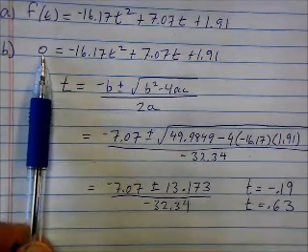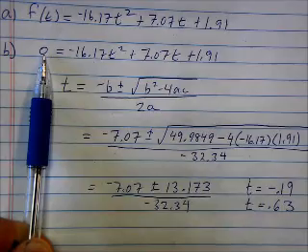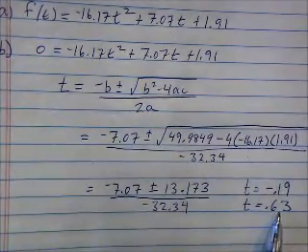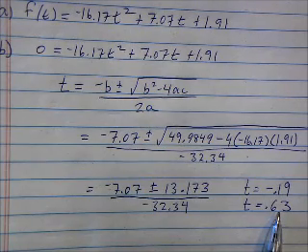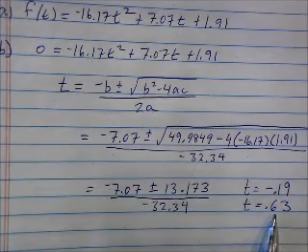So when f of t equals 0, that means the ball hits the ground. So the ball hits the ground in 0.63 seconds. That's what these intercepts mean. This one really doesn't have any meaning at all. This one's model breakdown. That one means the ball hits the ground in 0.63 seconds.